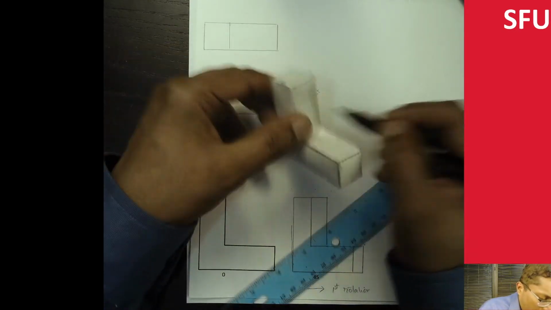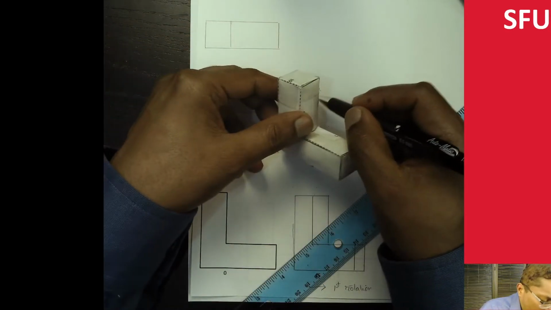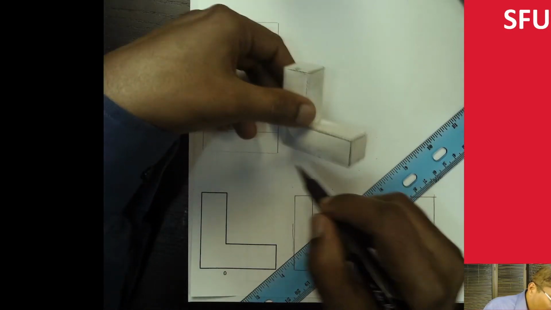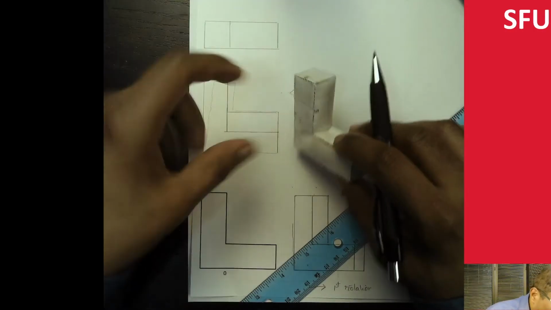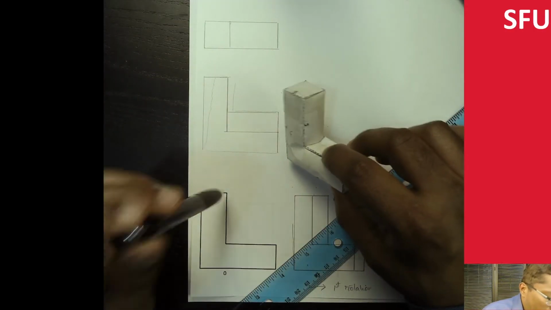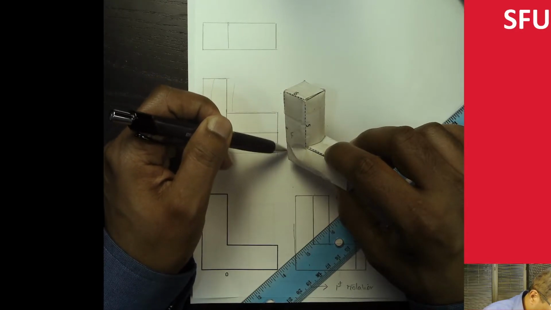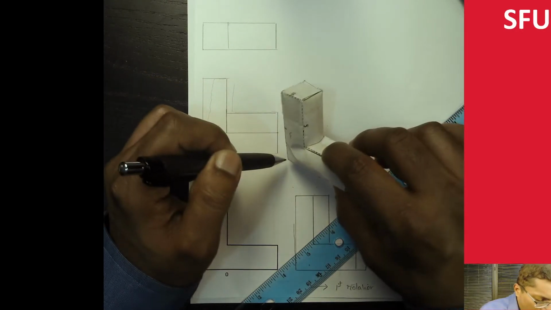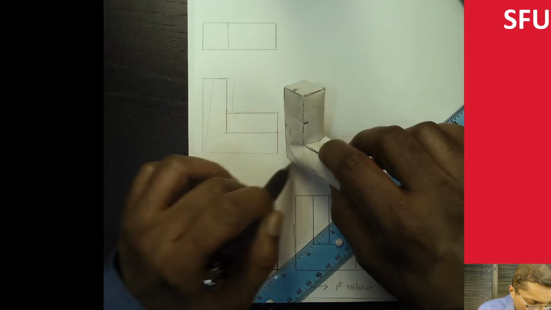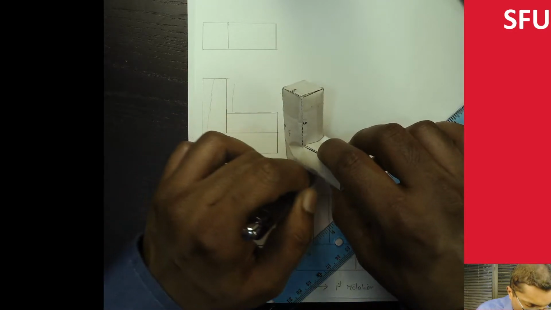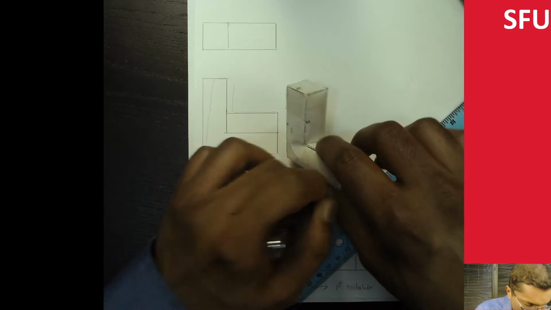And then there's a line from here. And then I think I keep moving my L so the shape changes. And we have from here like so.